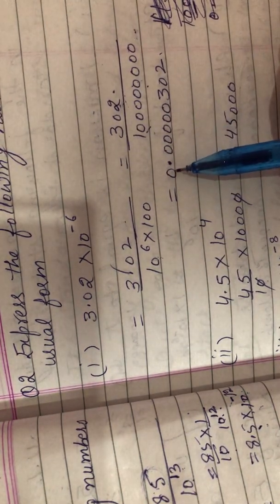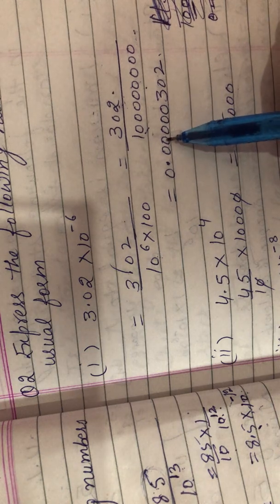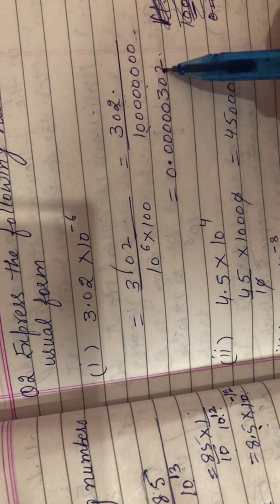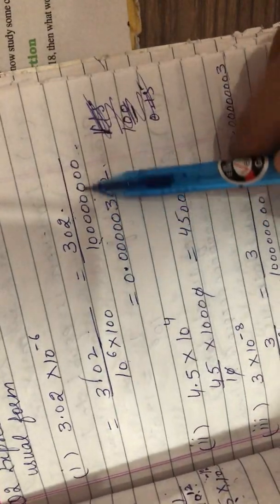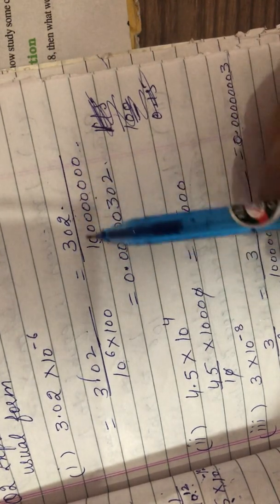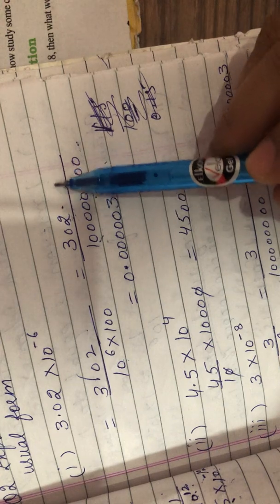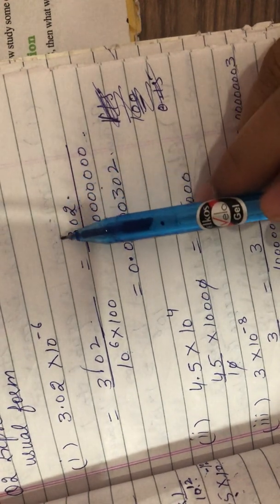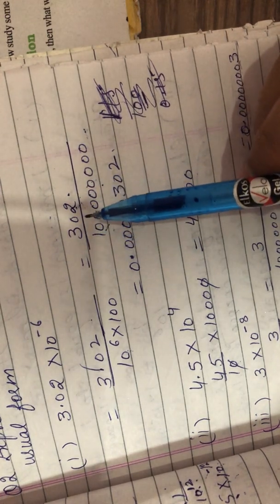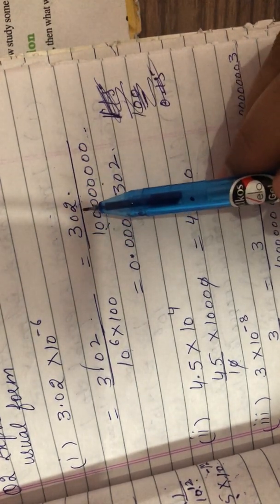So this decimal form becomes 0.000000302. Why have these zeros come? As you can see, there are 8 zeros in the denominator. We need 8 digits in the numerator. So if I put zeros after 302, it will no more be 302. It will not become a 302 number, right?